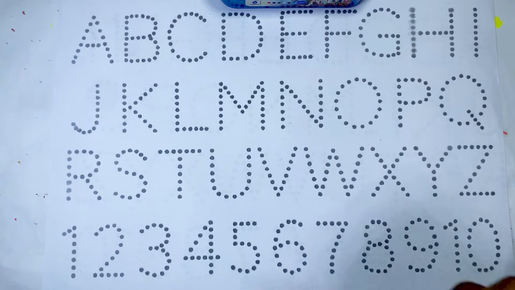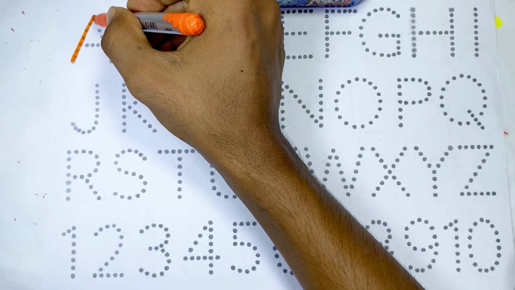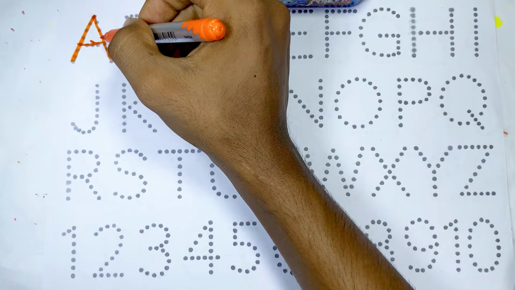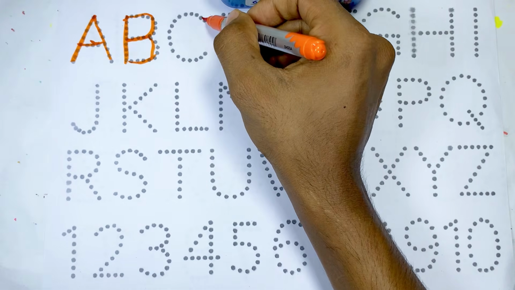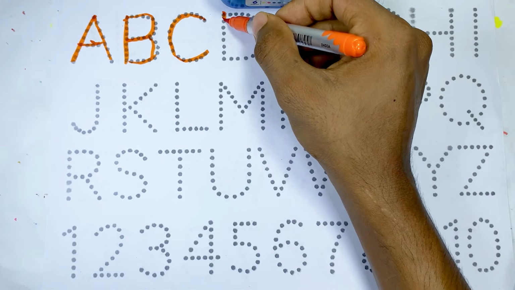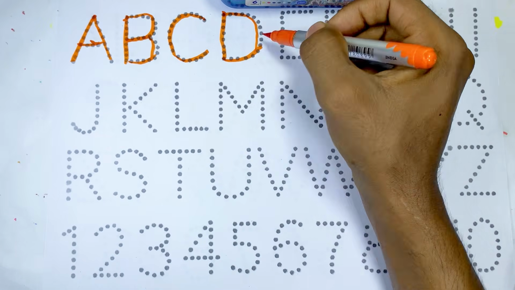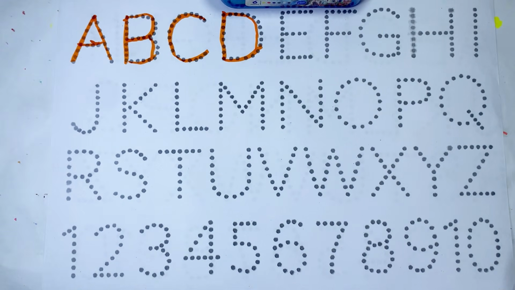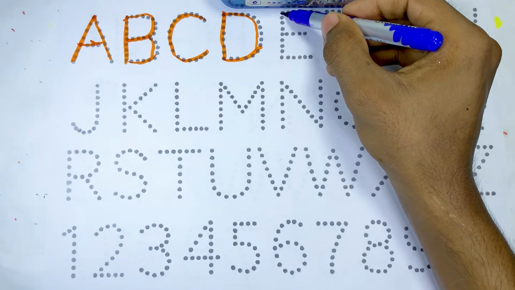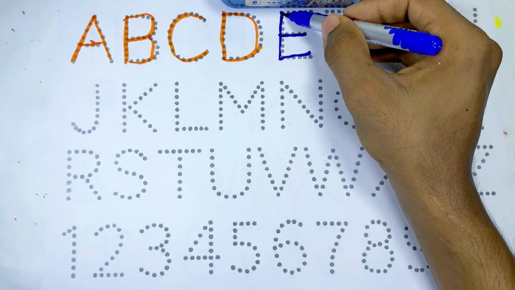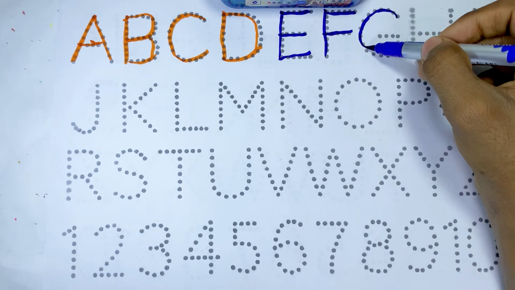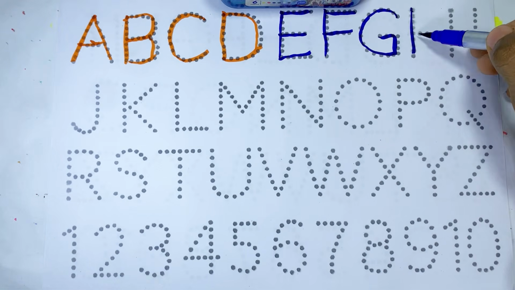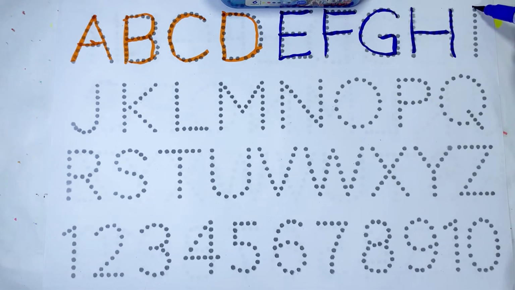So now you draw A for apple, B for ball, C for cat, D for dog. Kids, now you draw E for elephant, F for fish, G for God, H for helicopter, I for ice cream.